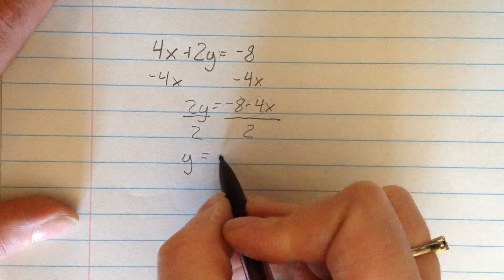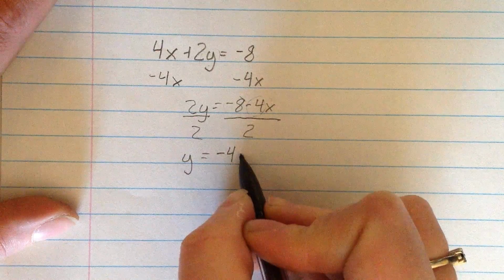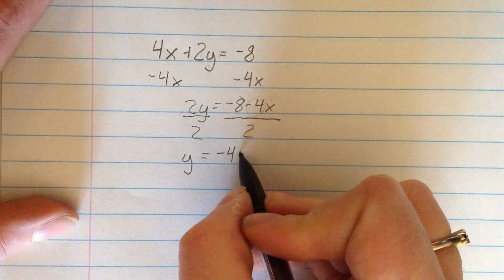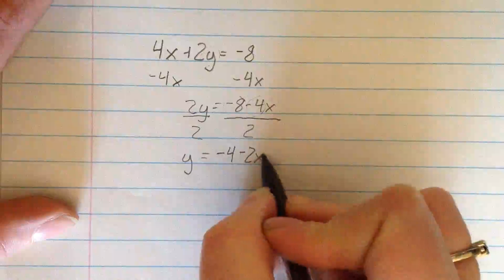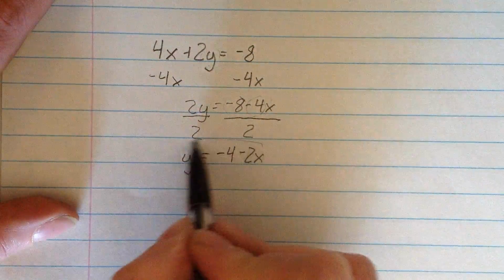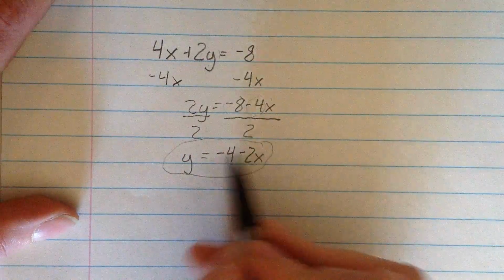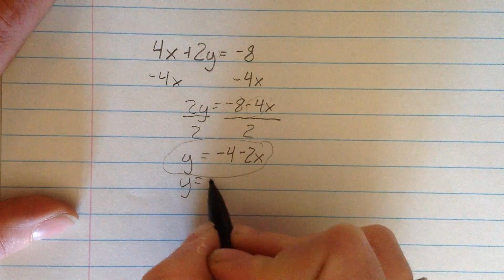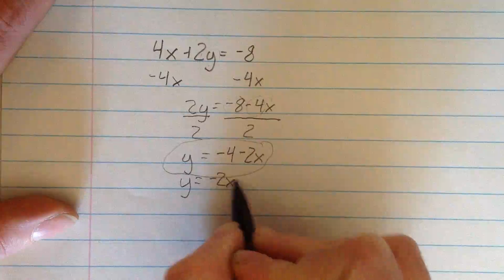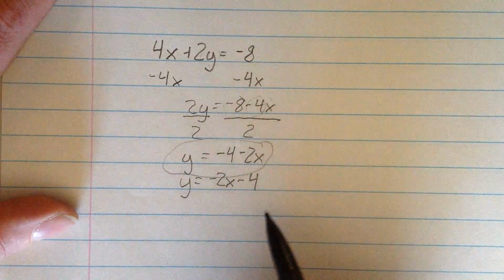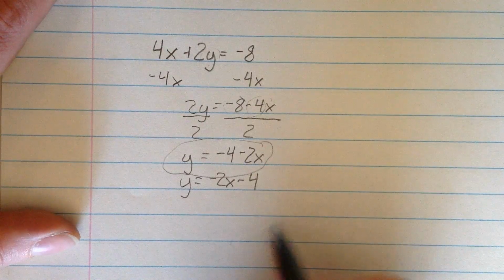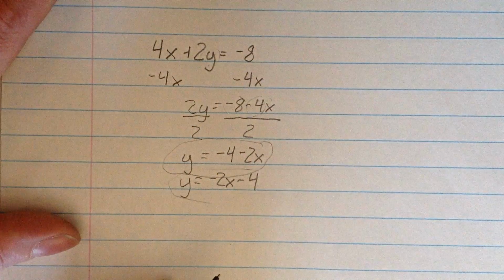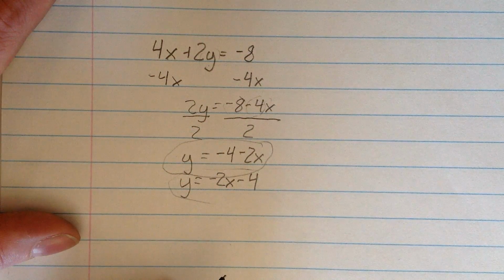So -8 divided by 2 gives me -4. -4x divided by 2 gives me -2x. So now I have y equals mx plus b form, and I could even rearrange these a little bit so that it's closer to what I'm used to seeing. y equals -2x minus 4. And so now I have an equation that I would be able to use for my equal values method.